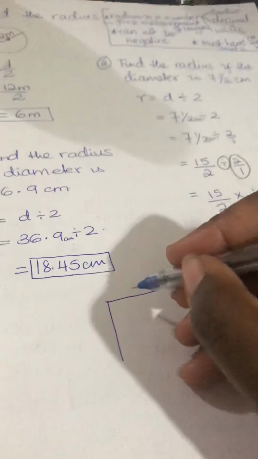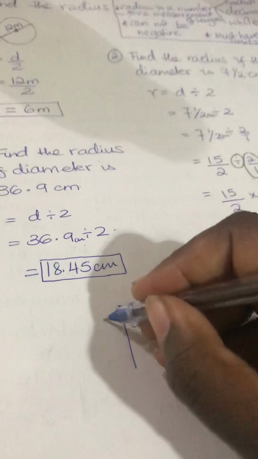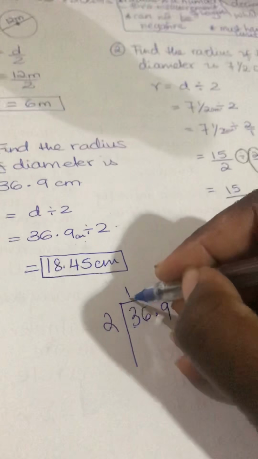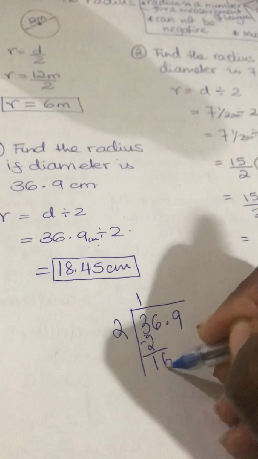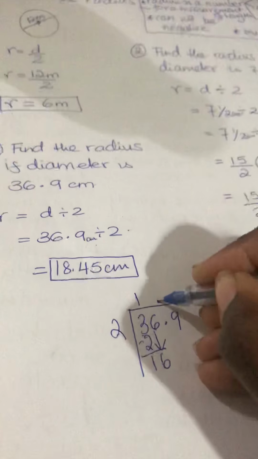Practice. Don't forget things we learned already. 36 and 9/10 divided by 2. 2 goes into 3 one time. 3 minus 2 is 1. I bring down the 6. The decimal is here.